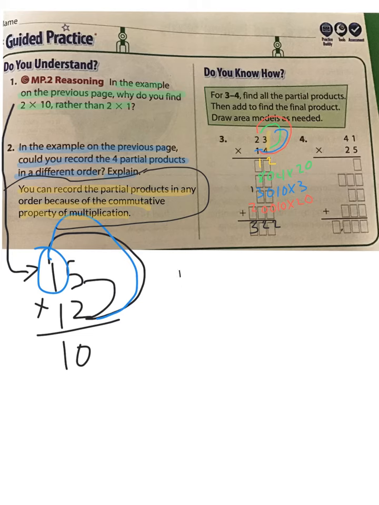Number 4, I'm going to write down here so it's easier to see. We have 41 times 25. First, start by multiplying your ones place. So we have 5 times 1, which equals 5. I'll write it down here so it's easier to see.